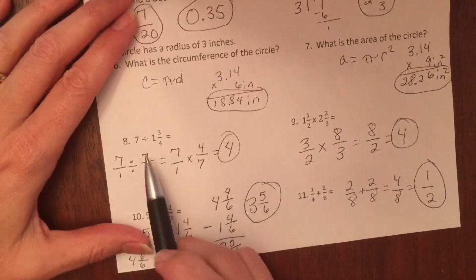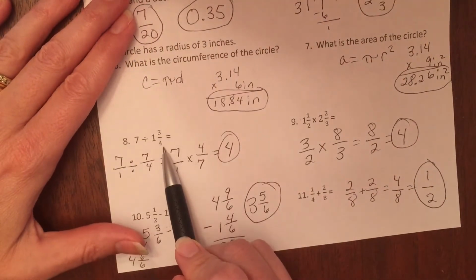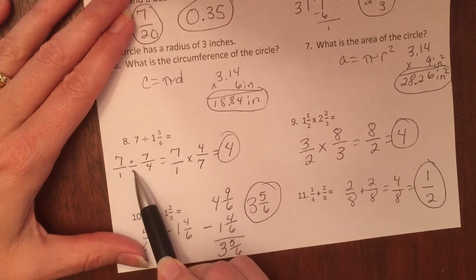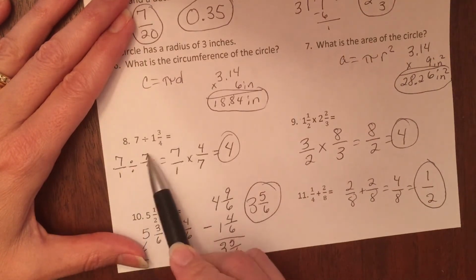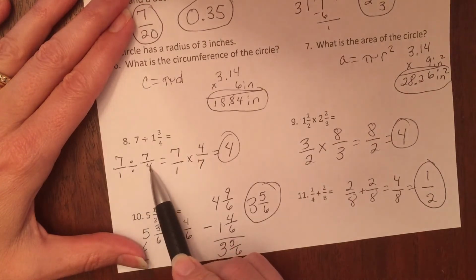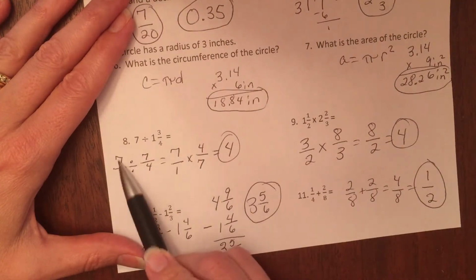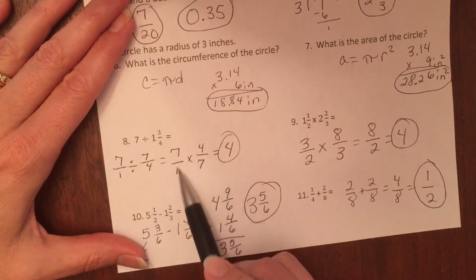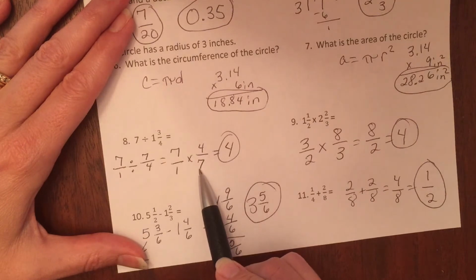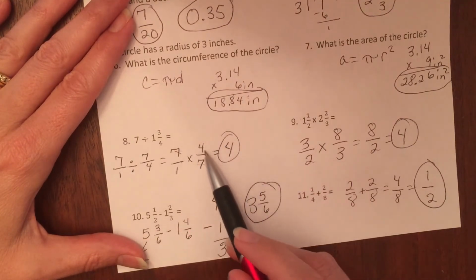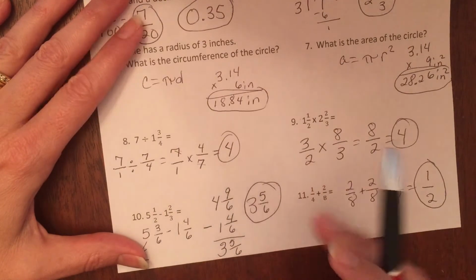Okay. 7 divided by 1 3/4. Remember, I need them both to look like fractions. 7 over 1 divided by 1 times 4 is 4 plus 3 is 7 over 4. Now I have fraction divided by fraction, which means fraction times reciprocal. 7 over 1 times 4 over 7. This reduces with this, and I'm left with 4 over 1, which is the same thing as 4.